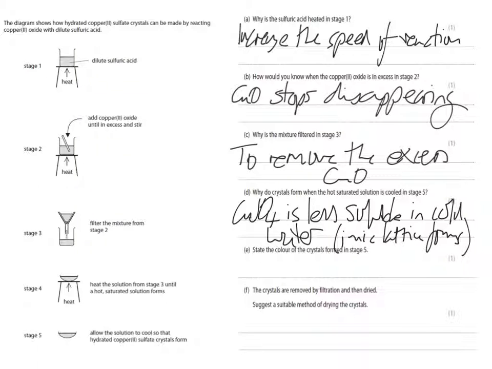State the colour of the crystals formed in stage 5. Well, I've already mentioned that copper sulfate is blue. Beautiful blue crystals. And finish by stating a suitable method of drying the crystals. You could leave it in a warm place or dry with paper towel.